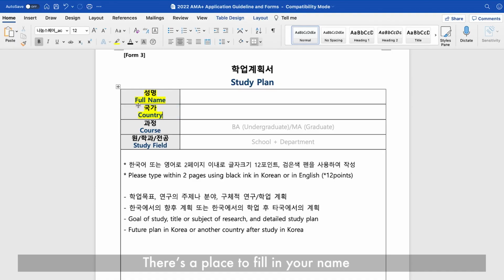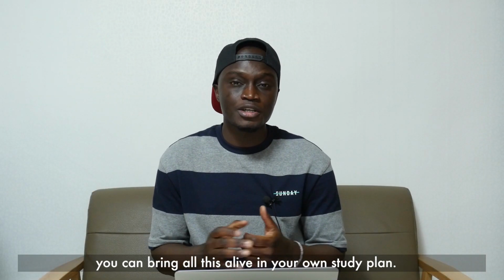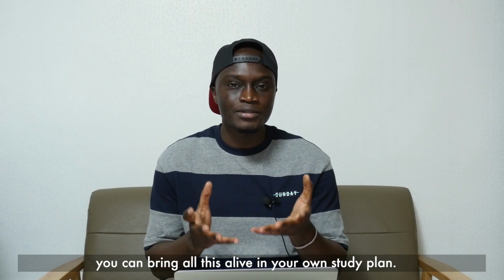There is a place to fill in your name, country, course, school and department. And the school also recommends that you write your study plan in maximum 2 pages, font color black and font size 12. And in terms of content, they want to see your goal of study, title or subject of research, detailed study plan and future plan either in Korea or in your country. Now, if this is what CAETS is looking for, I'm going to suggest a few ways in which you can bring all these alive in your own study plan.